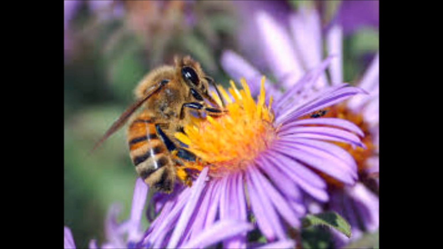Bees and flowers are very interdependent. Bees need the nectar from the flowers to make honey to survive, while the female bees use the pollen to feed their larvae, while the flowers need the bees to pollinate them so they can reproduce.